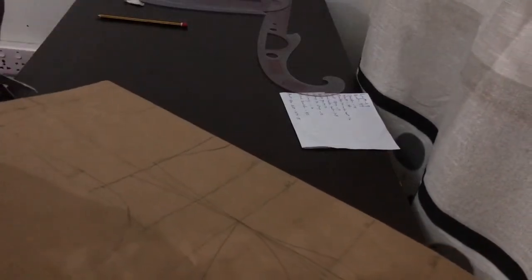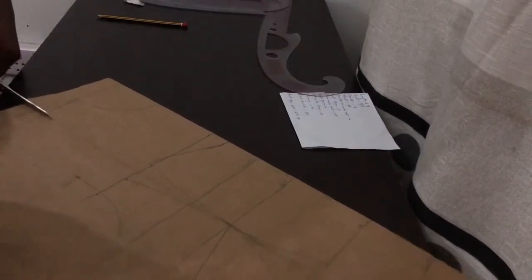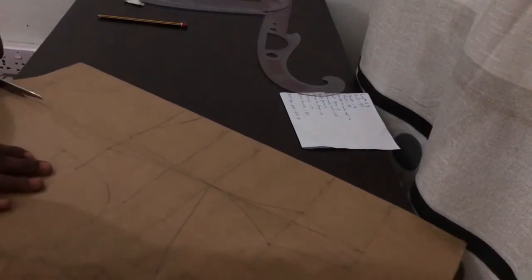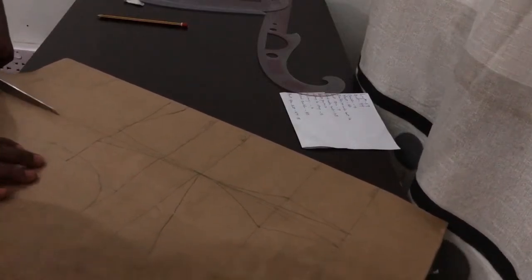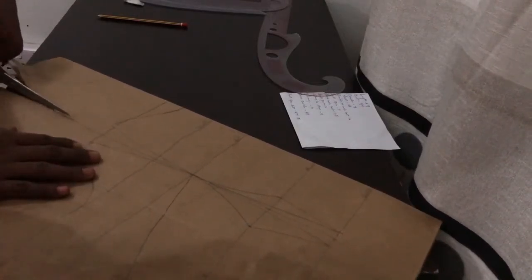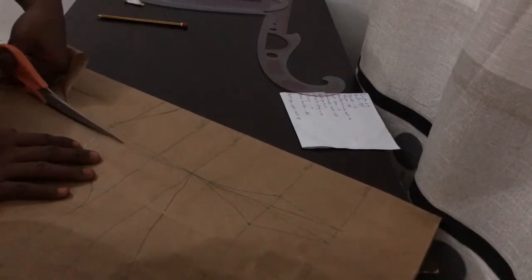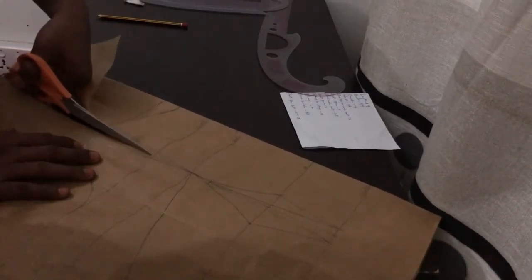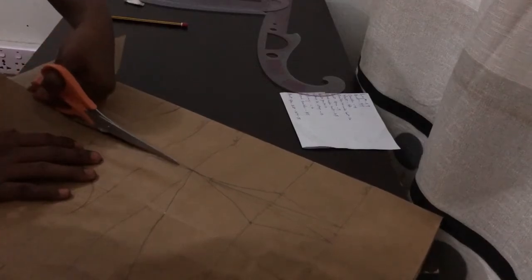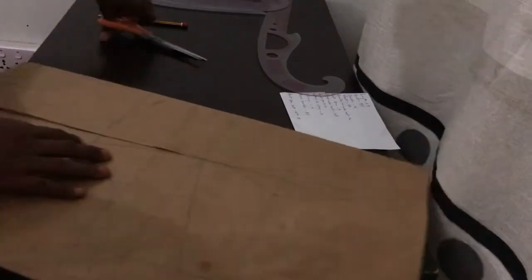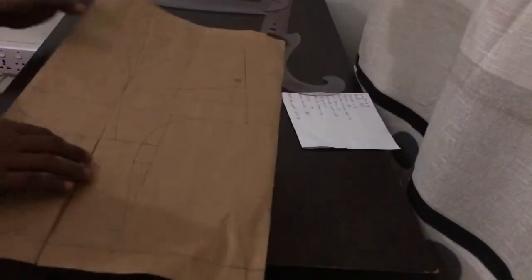Okay, first thing we have to cut this line. Open the shoulder dart first. Open the shoulder dart. This is the shoulder dart.